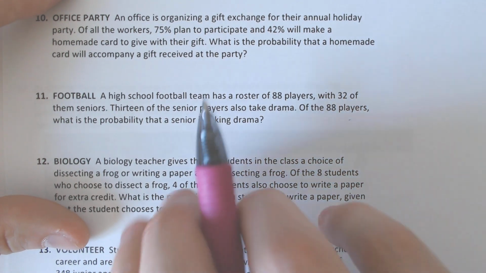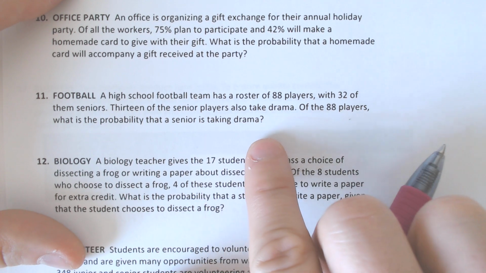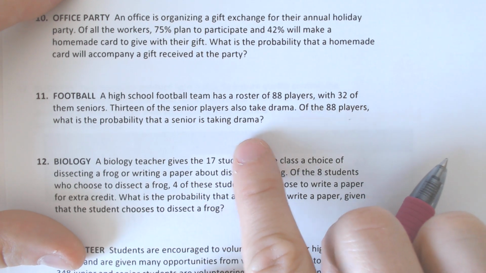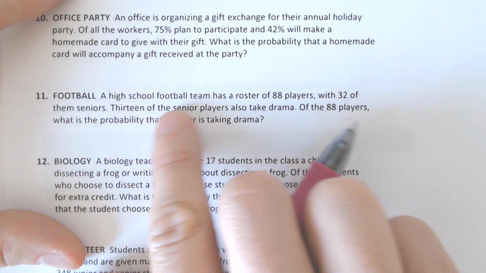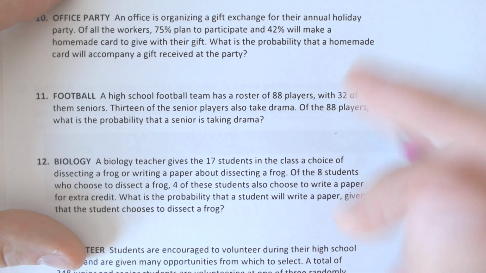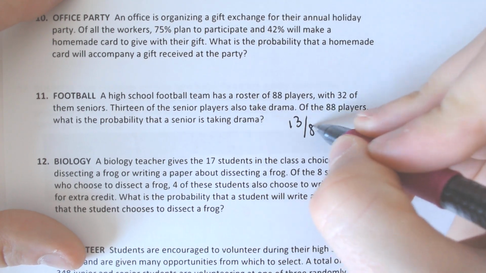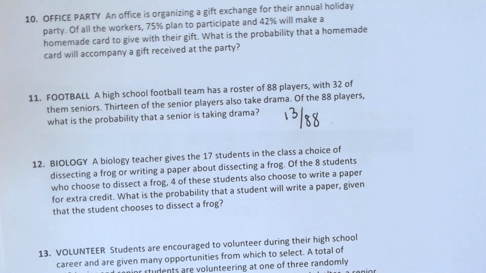So, of the 88 players, what is the probability that a senior is taking drama? So how many of the seniors are taking drama? 13 of the seniors are taking drama out of the 88 players. So this is as simple as saying 13 out of 88. Not all of them are going to be that easy.